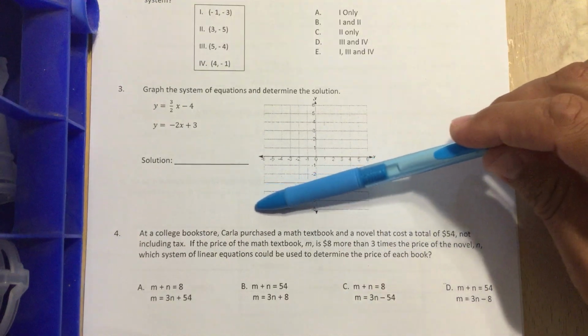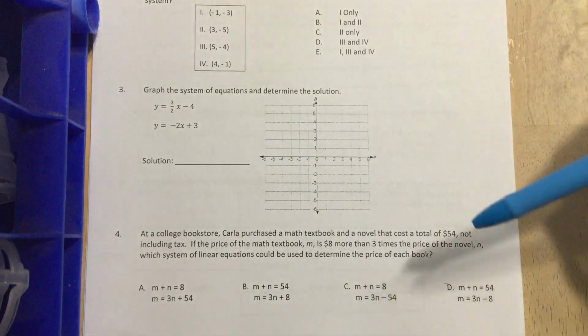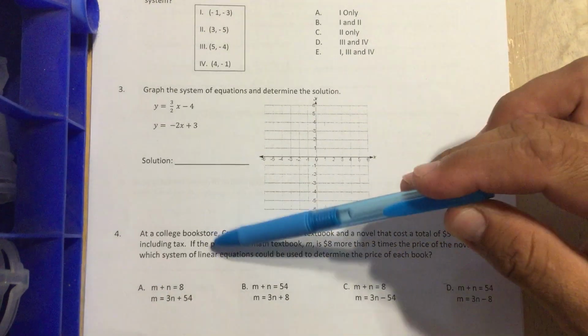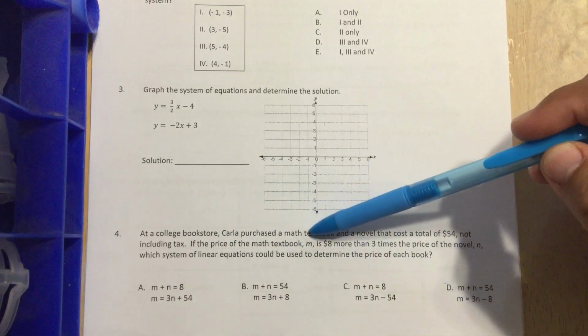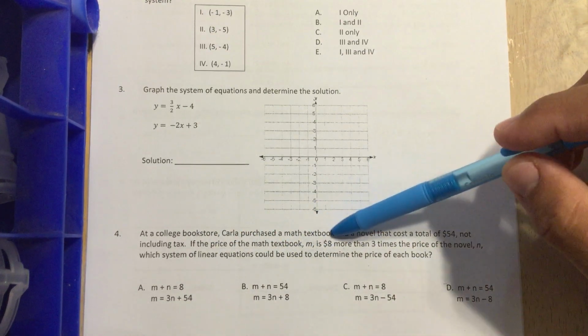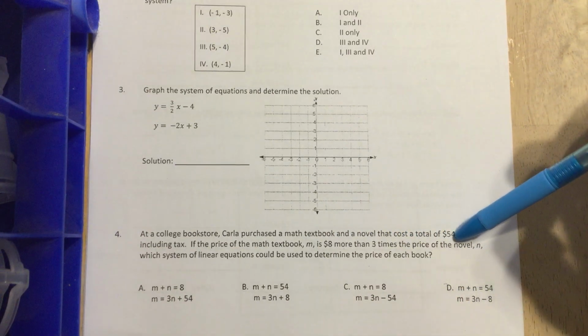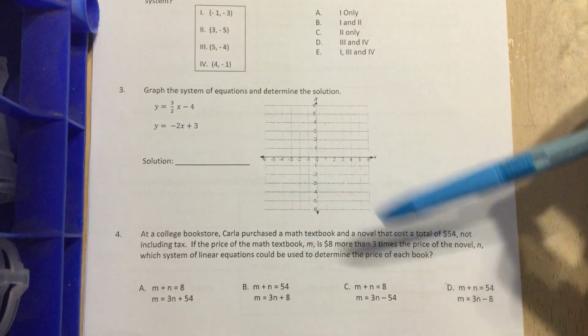At a college bookstore, Carla purchased a math textbook and a novel that cost a total of $54, not including tax. If the price of the math textbook is $8 more than 3 times the price of the novel, which system of linear equations could be used to determine the price?